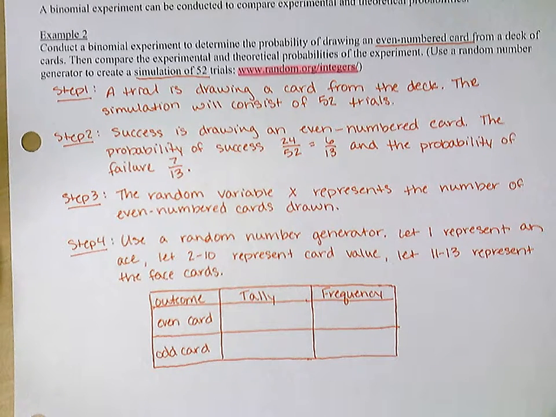All right, are you good with copying down what I have so far? Yes, ma'am. Don't crinkle things.